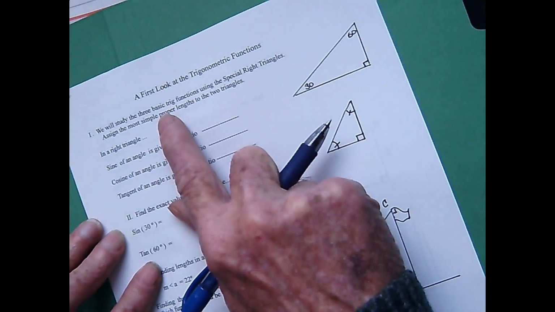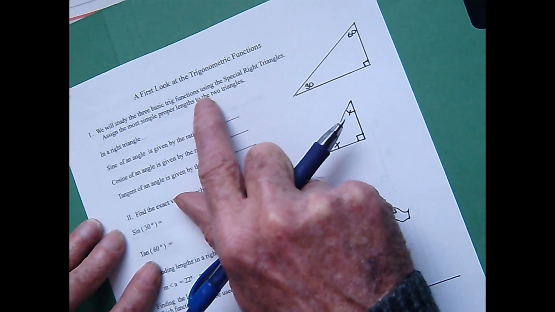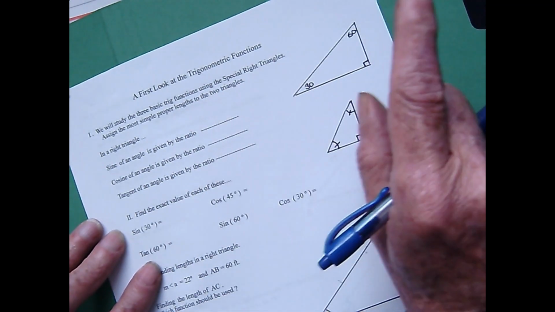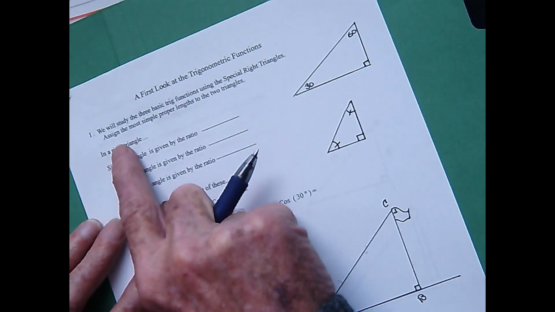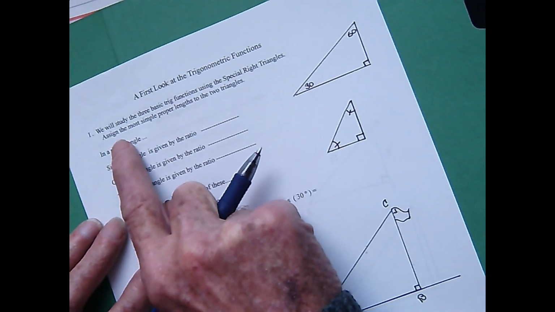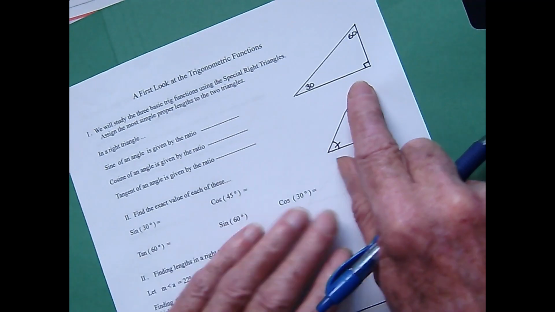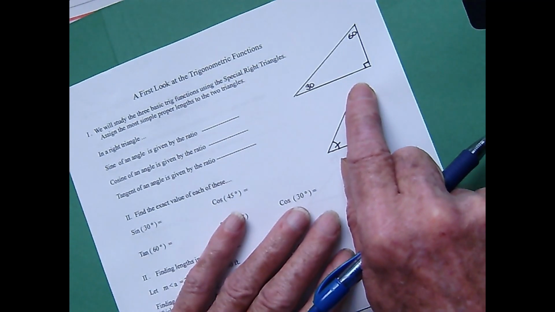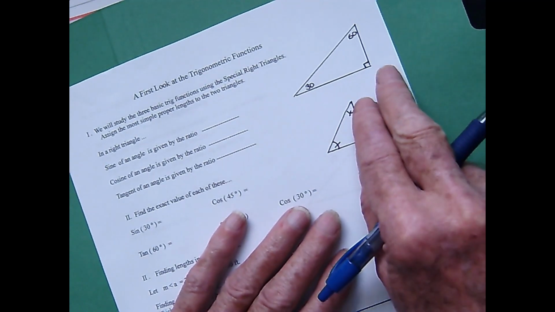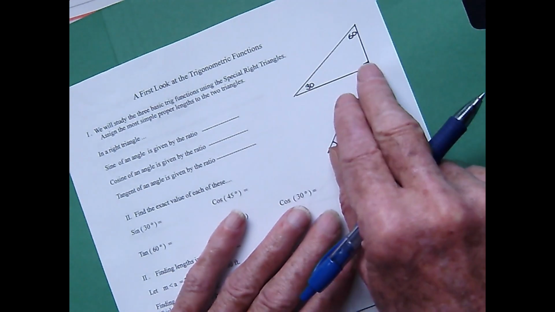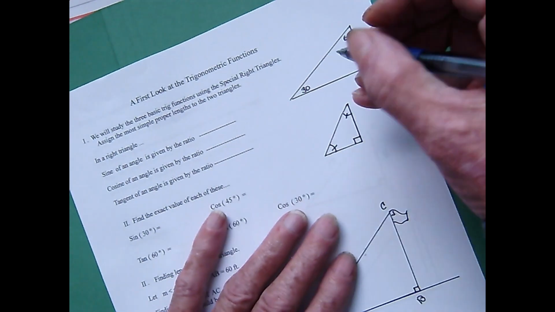We will study the three basic trig functions using special right triangles. That's just first, and then we're going to apply it to real-world circumstances right away. Assign the most simple proper lengths to the two triangles. And here we've got a 30, 60, 90 triangle. I hope you already know what would be the simplest possible numbers that would fit on the sides of a 30, 60, 90 triangle. I'd make the short side be 1.